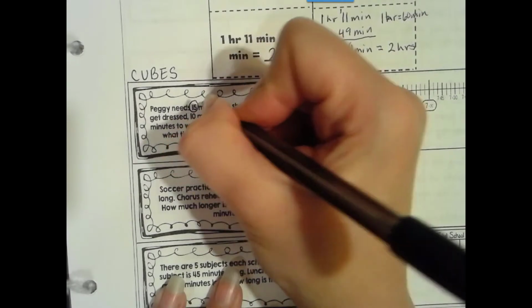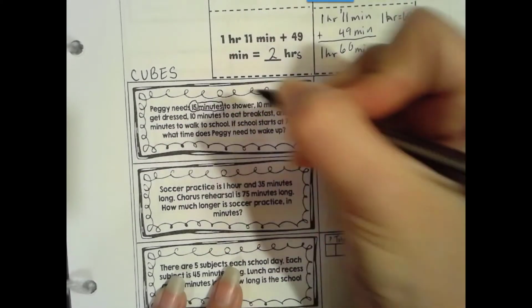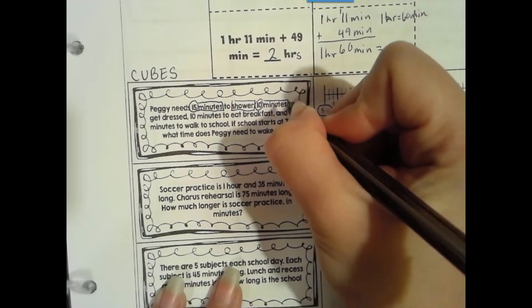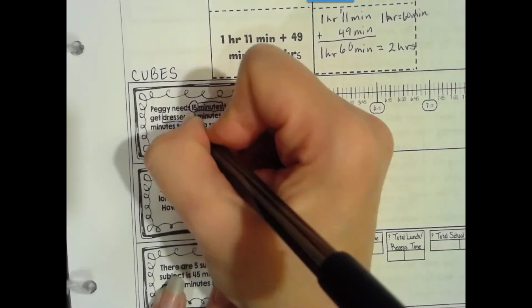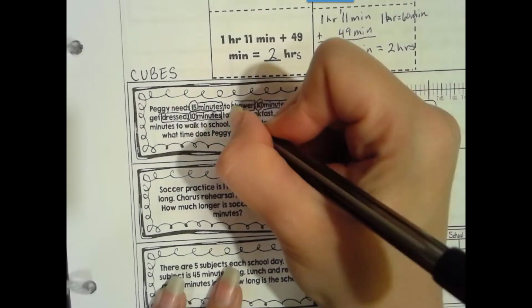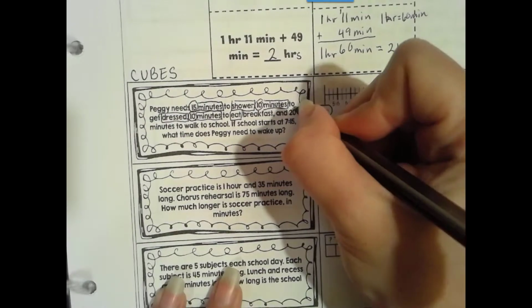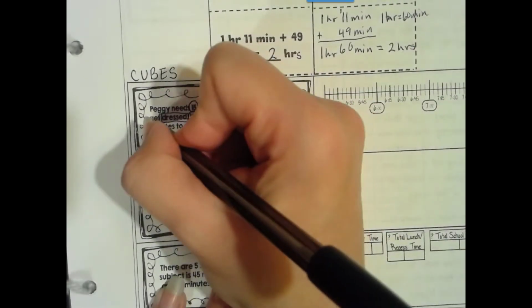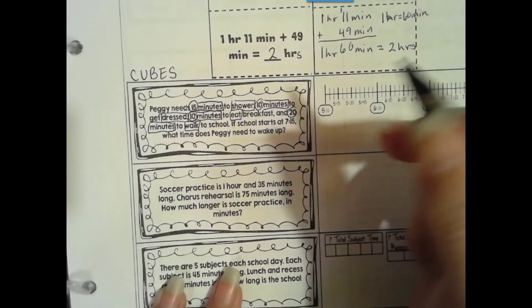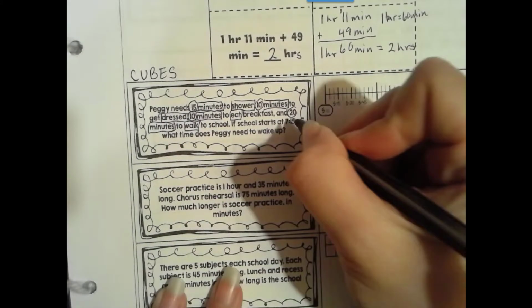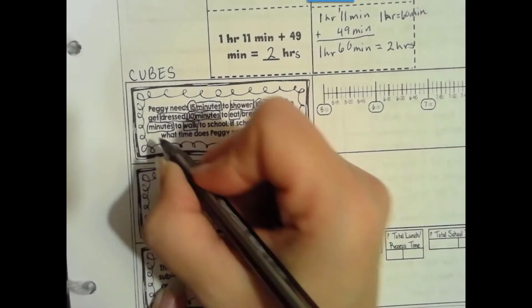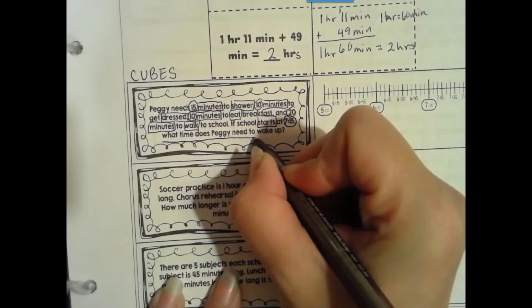Peggy needs 15 minutes to shower, 10 minutes to get dressed, 10 minutes to eat breakfast, and 20 minutes to walk to school. If school starts at 7:15, what time does Peggy need to wake up?